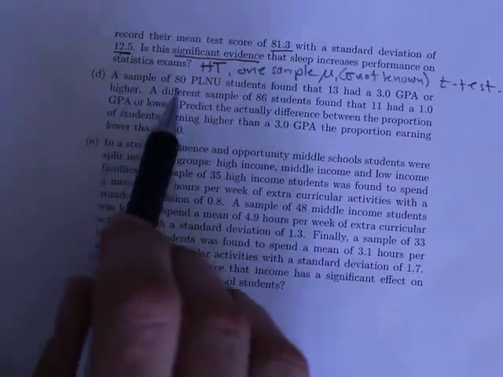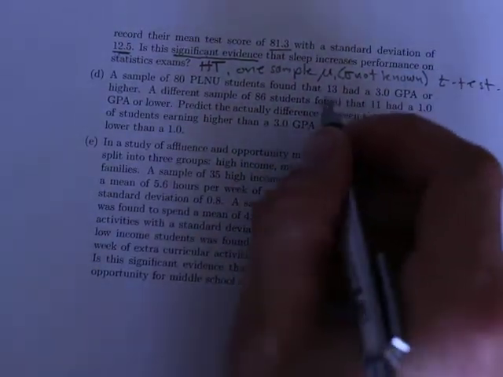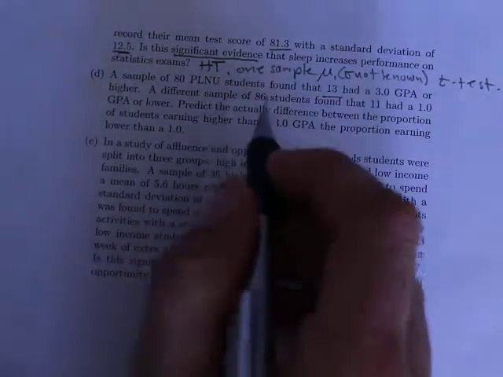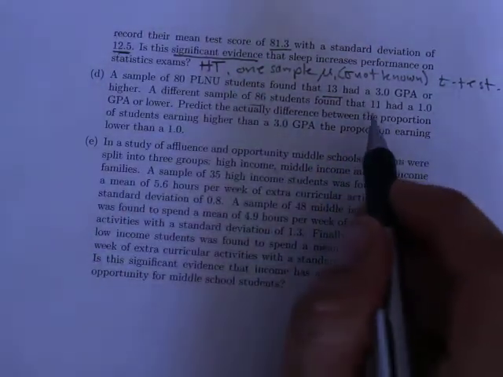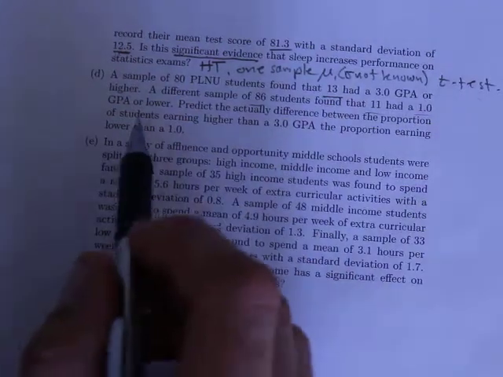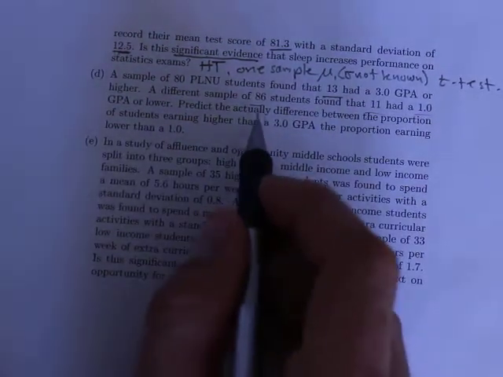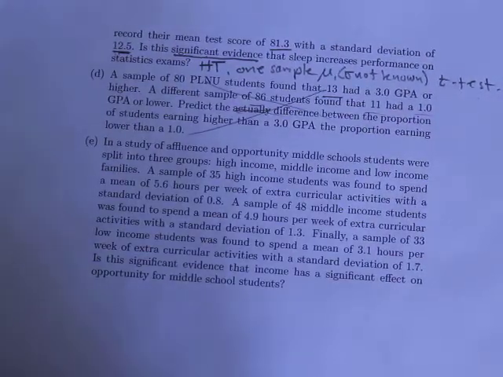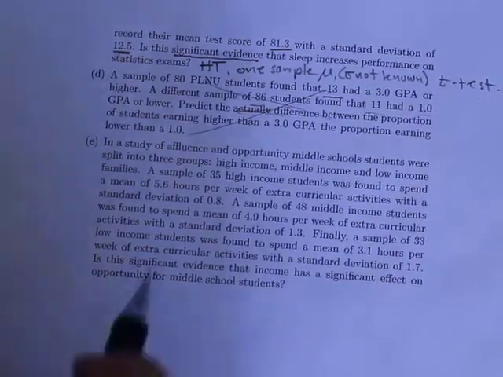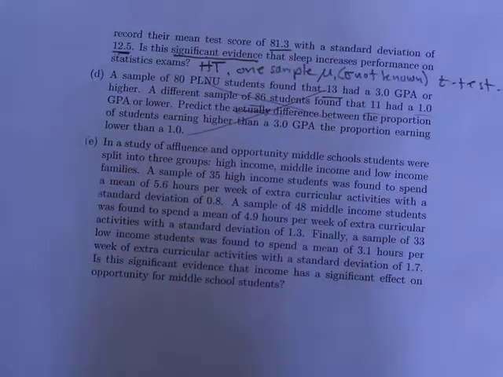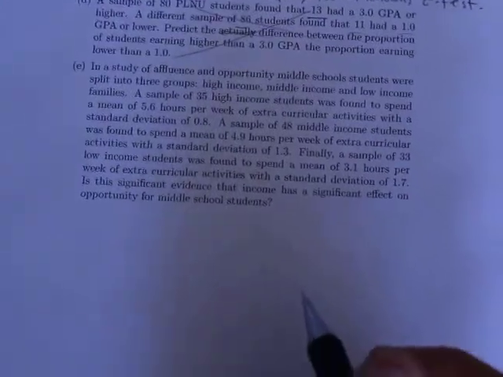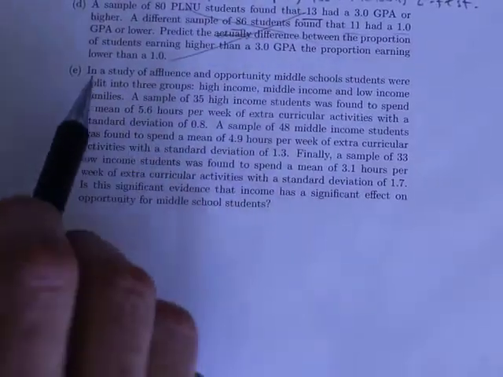Alright, back to D. A sample of 80 PLNU students found that 13 had a 3.0 GPA or higher. A different sample of 86 found that 11 had a 1.0 GPA or lower. Predict. You know what, let's just throw this whole one out. I don't want to do it. It won't be on the test. It's two categorical variables, but we didn't discuss confidence intervals for those. This is a trick question. Who would do such a thing?